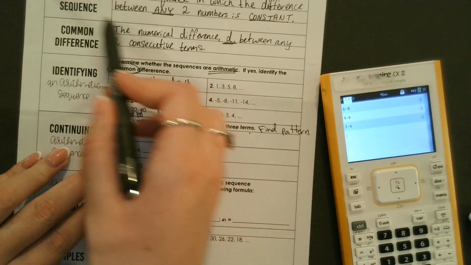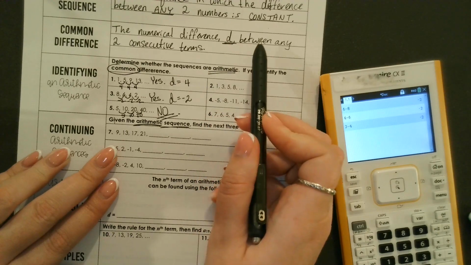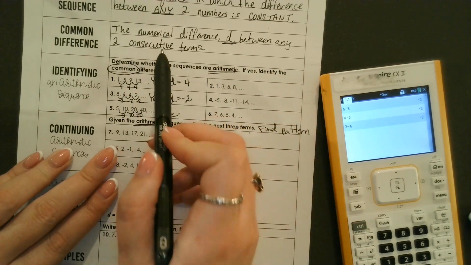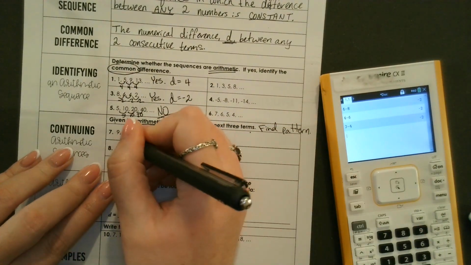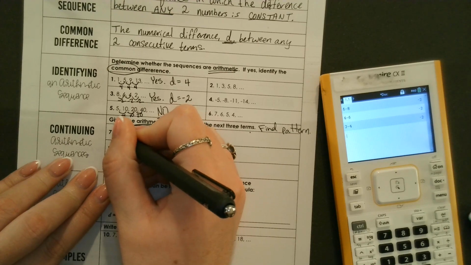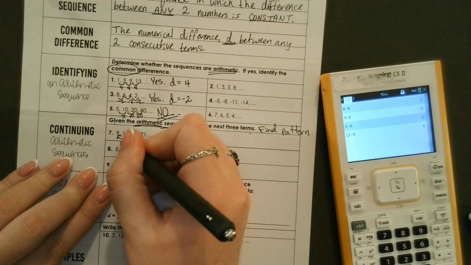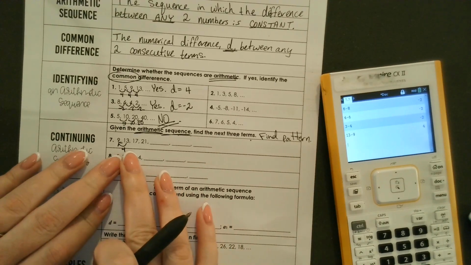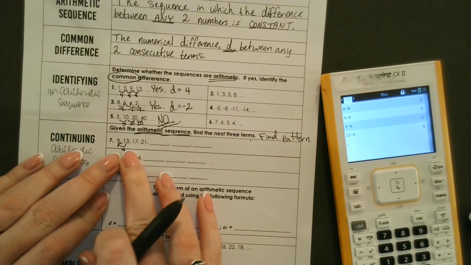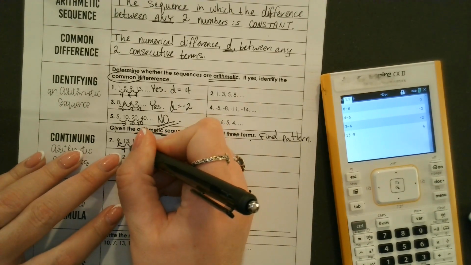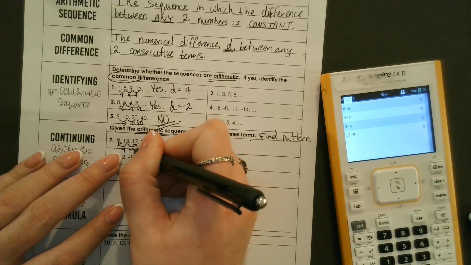Well, the common difference is found by taking the difference between any two consecutive terms, so any two terms close together. So I'm going to do 13 minus 9. 13 minus 9 is 4. So if we say that the common difference is 4, that means to find the next term, you add 4.